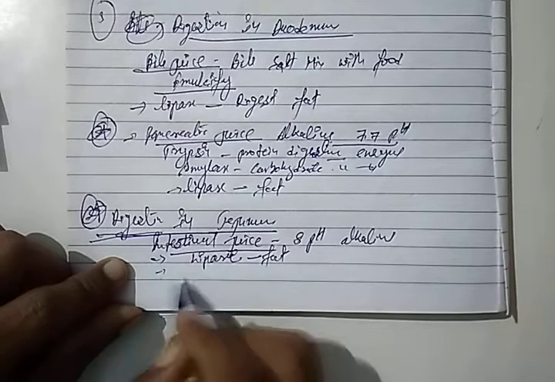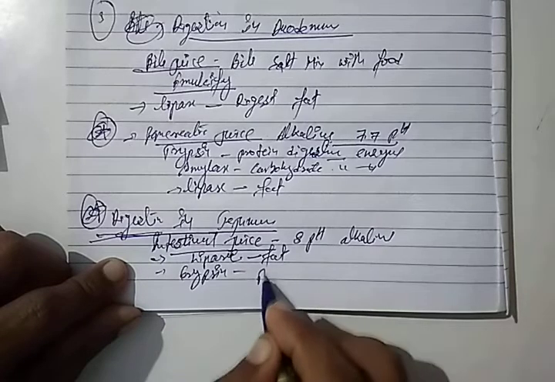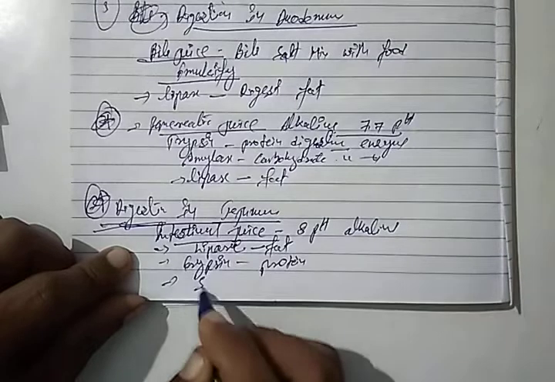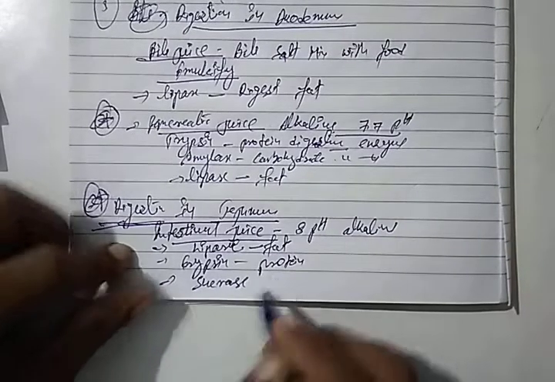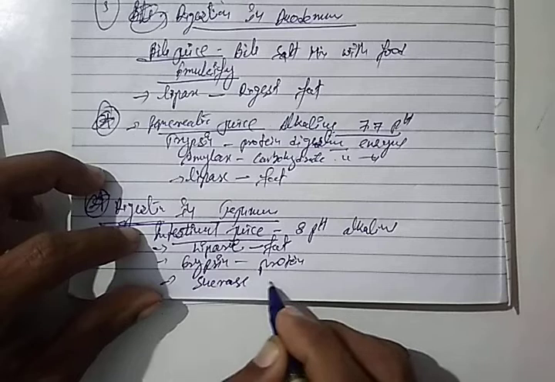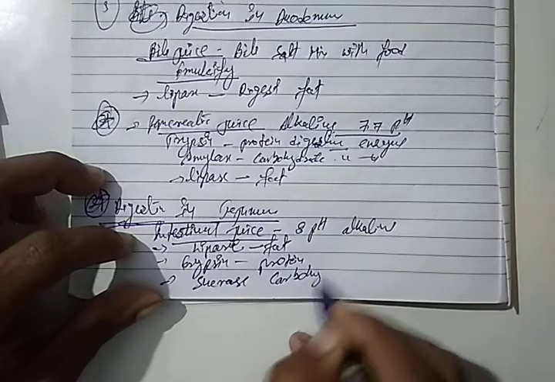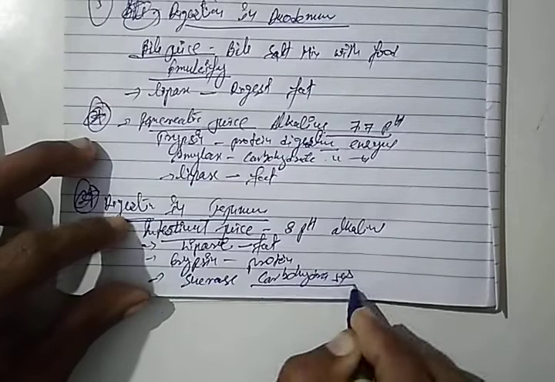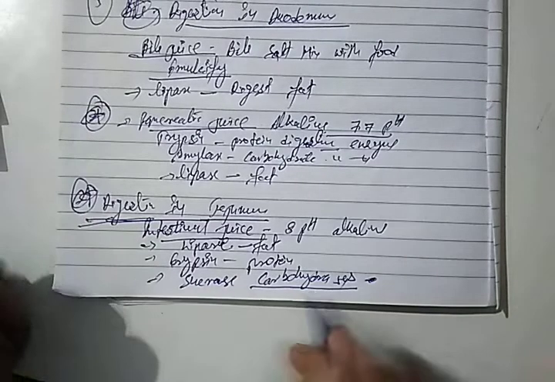Next, erepsin, which is a protein digestive enzyme. And finally, sucrase, or we can commonly call it carbohydrases, which are carbohydrate digestive enzymes.